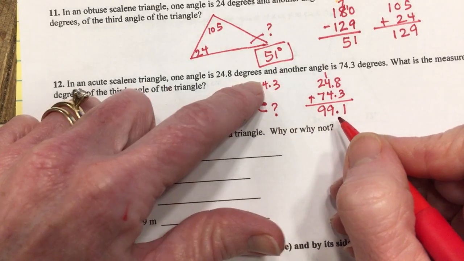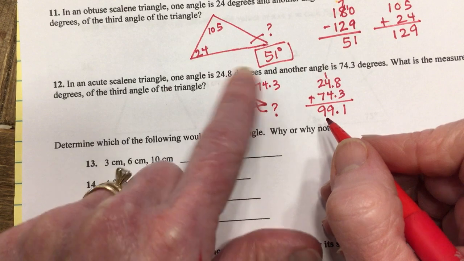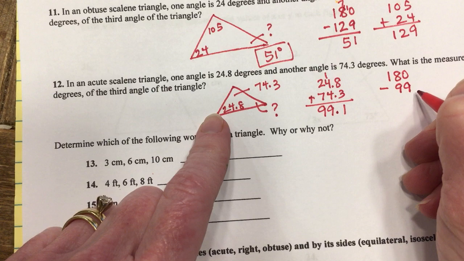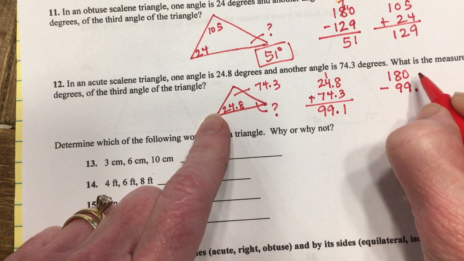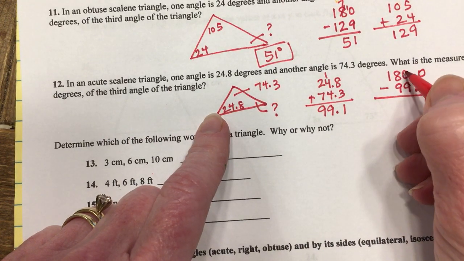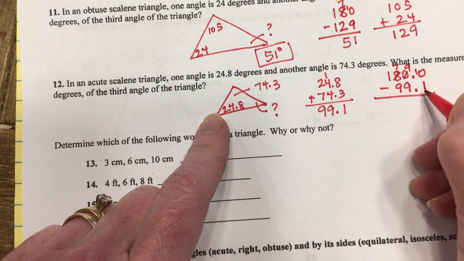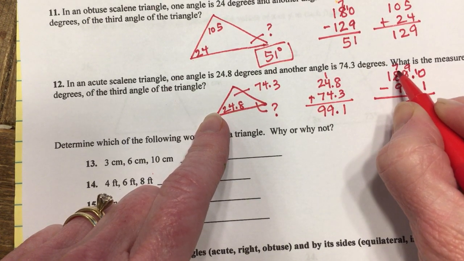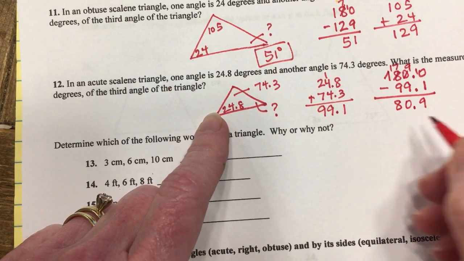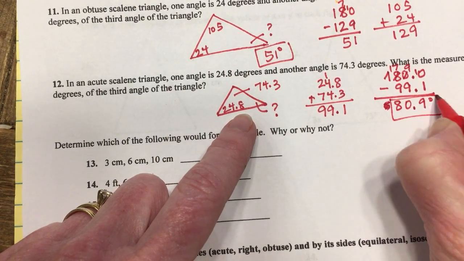All right, so that's what these two are, but I want to know what this one is. So I still have to subtract it from the total, which I know in a triangle is 180 degrees. So minus 99.1. So if I'm going to line up my decimal, then I'm going to have to make 180 into 180.0 so that I can subtract. All right, I've got to go all the way here to borrow. So 10 minus 1 is 9. 9 minus 9 is 0. 7, let's see, make that 17 minus 9 is 8. And then bring down my decimal. So what's left over is 80.9 degrees is my answer.